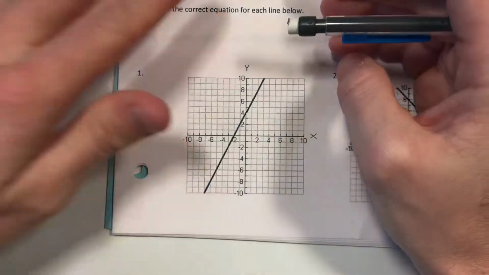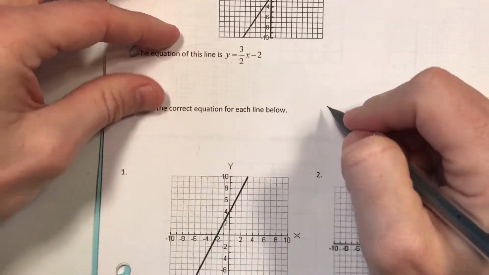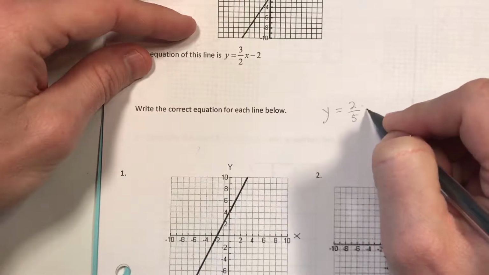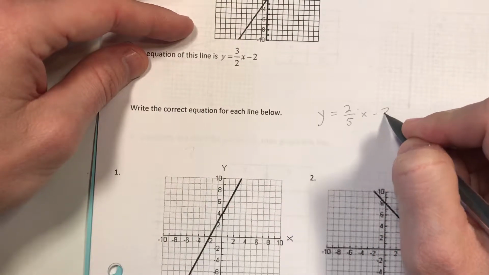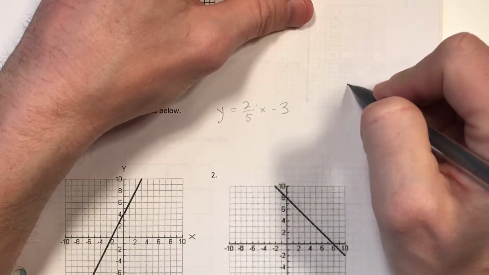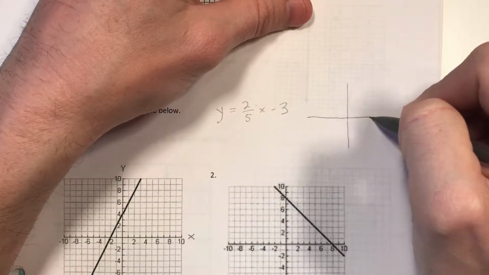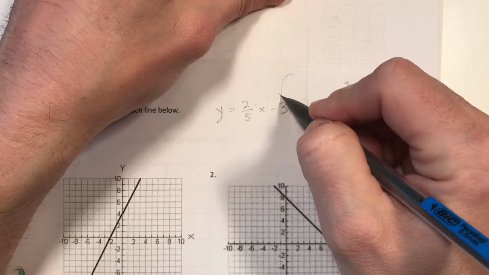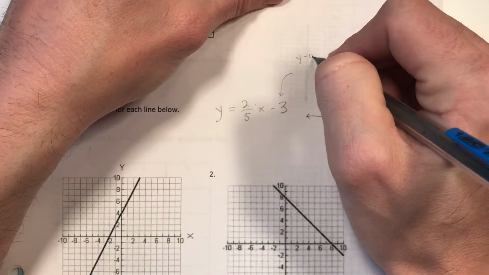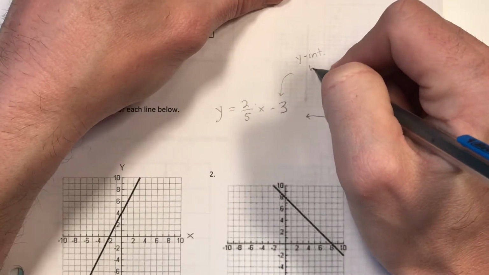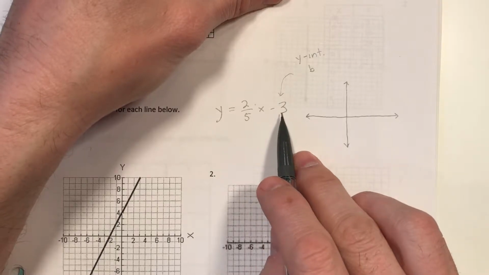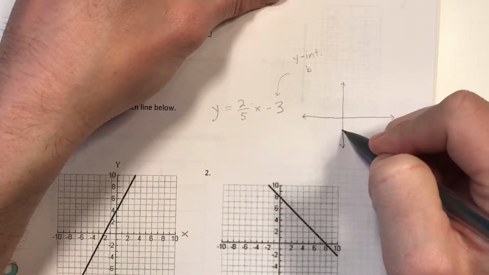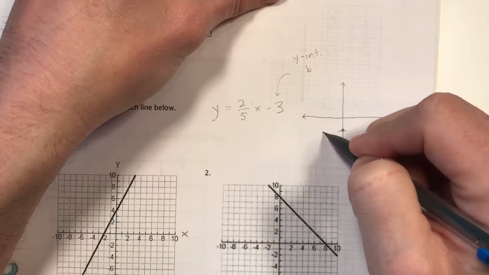We know that if we were given an equation such as y is equal to 2/5x minus 3, in order to graph that, what we learned in the last lesson was that this number here is called the y-intercept, and the letter that goes with it is b. And we know that that is where the line crosses over the y-axis. So we would go down to -3 down here, and we would plot a point right there at -3.